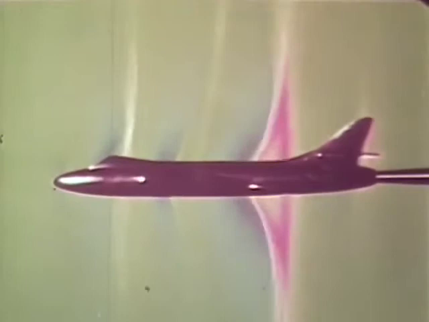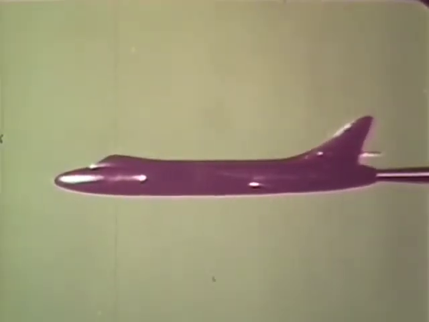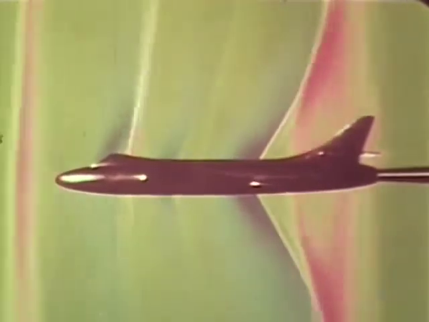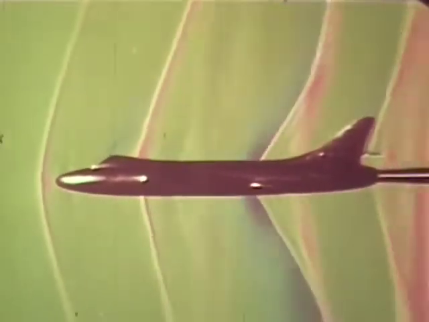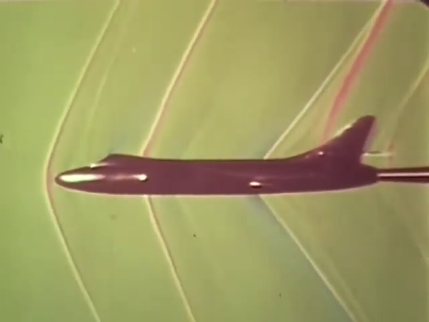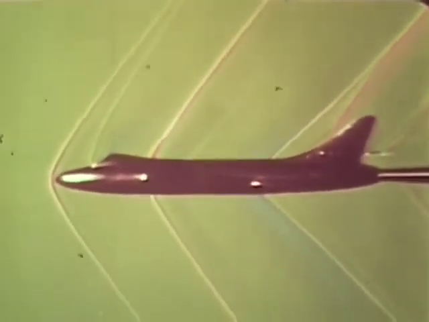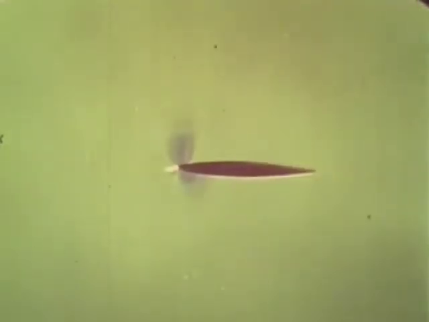Now let's start again. This time, we'll take the model right through the transonic speed range, where conditions are particularly unstable. To understand what is meant by the transonic range, we must first examine what happens to the airflow round an aerofoil at a small angle of incidence. Soon after the critical Mach number, a shock wave forms on the upper surface.